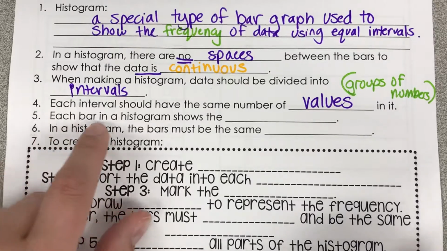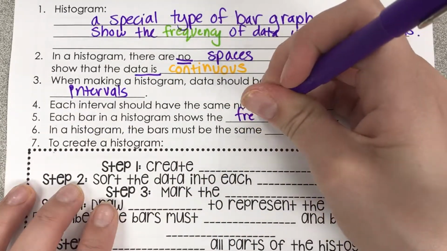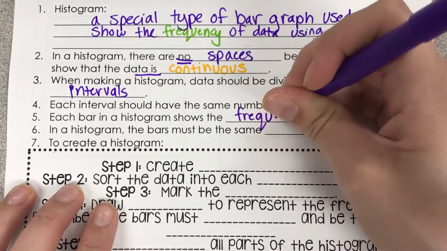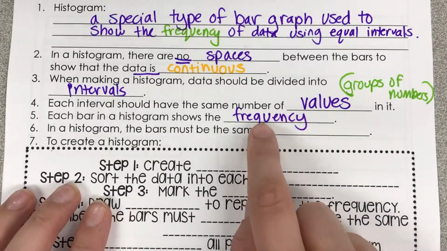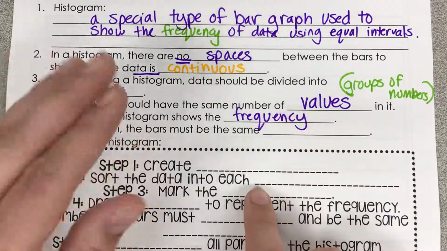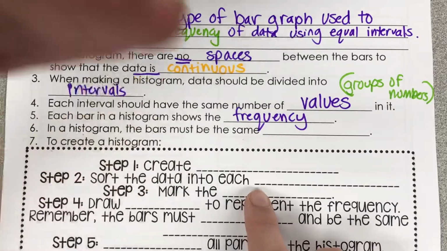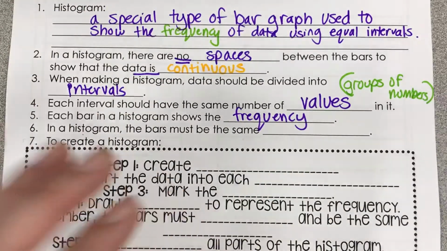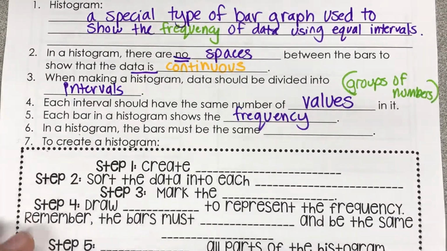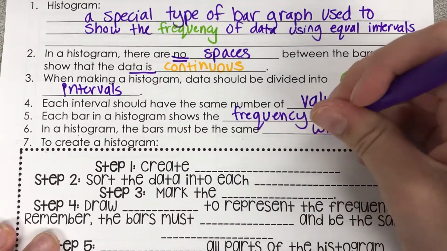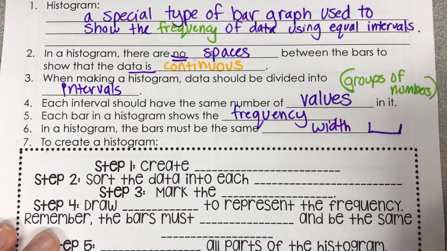Going back to the notes, each bar in a histogram shows the frequency. So that means how many times, or how many kindergartners there are. I'm counting how many kindergartners. There's another kindergartner, kindergartner, kindergartner. It's frequently happening. It's almost, I don't want to say repeating, but they are very similar. In a histogram, the bars must be the same width. They have to be the same amount wide.